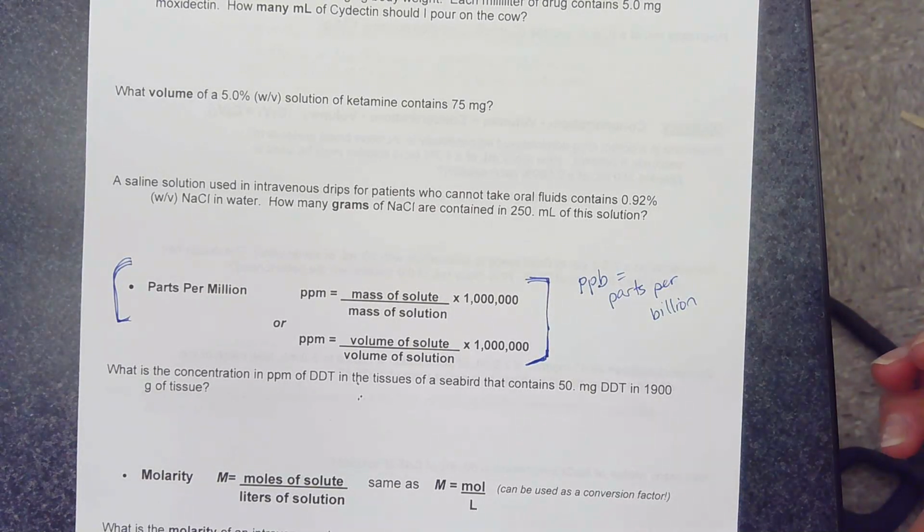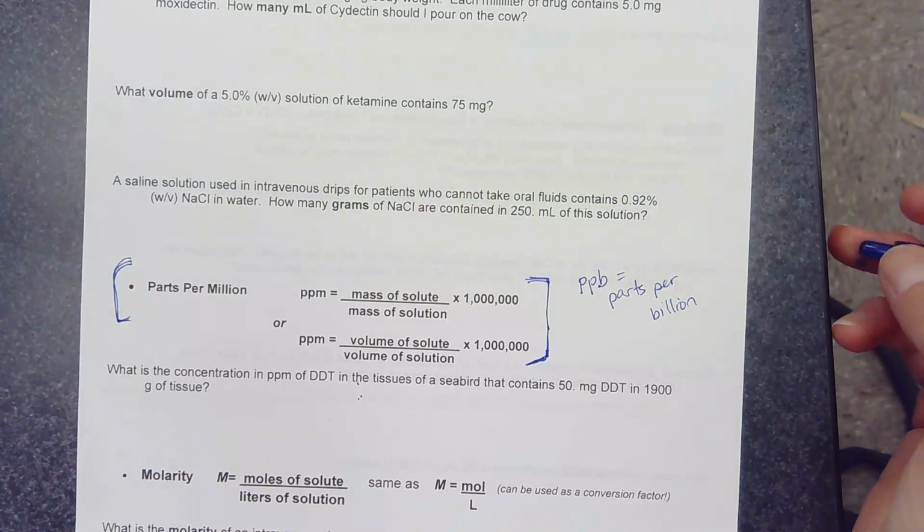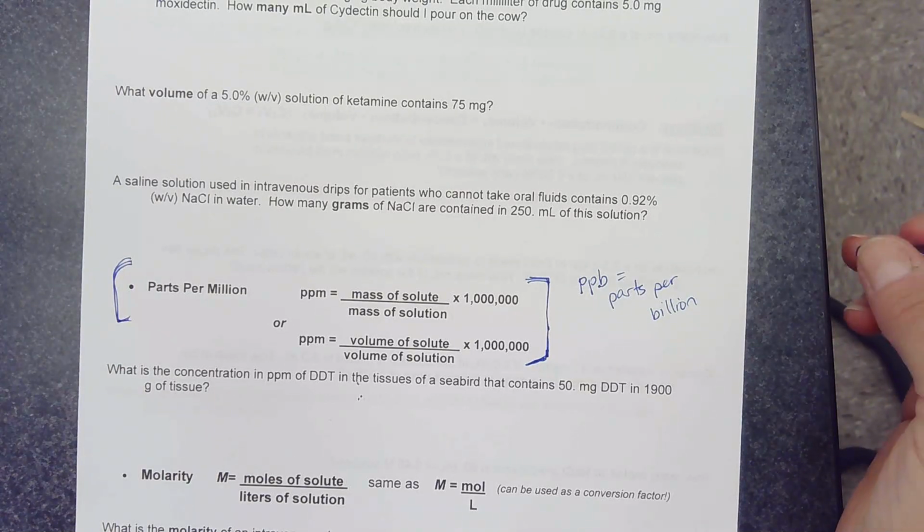You may be doing something in the environmental field dealing with contaminants in water. The contaminants in water are measured in what unit? What do you think they're measured in? Volume percent, mass volume percent, parts per million, or parts per billion? Think about what I'm talking about. Contaminants in water.